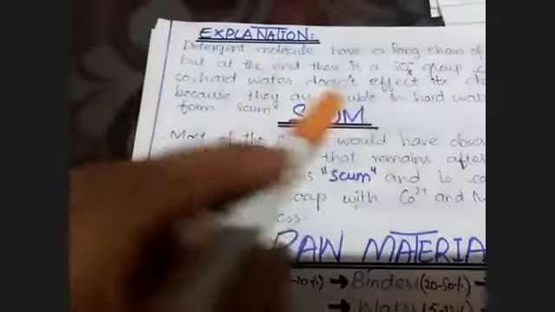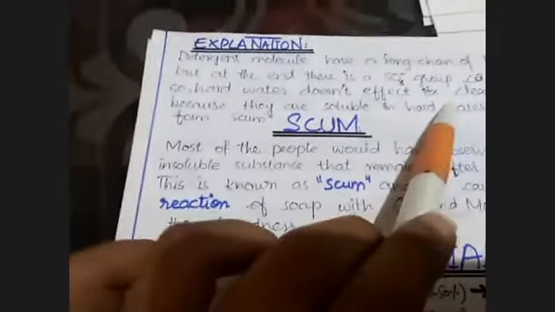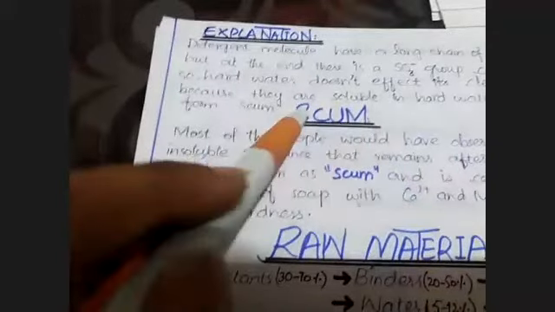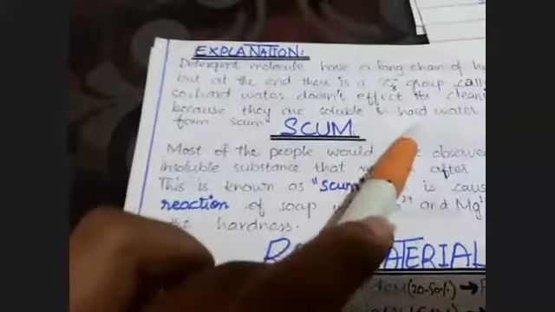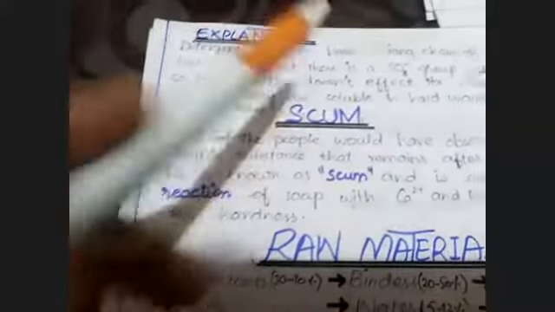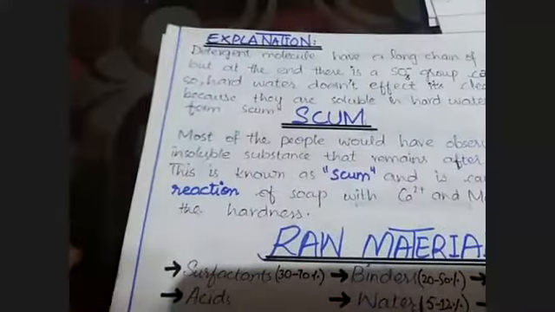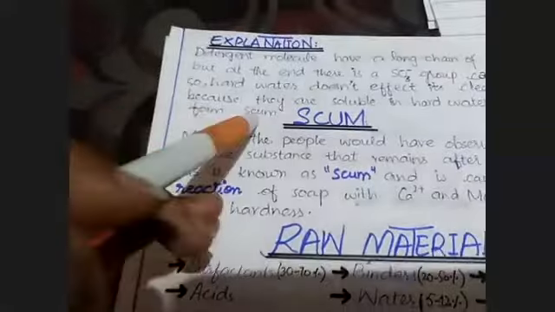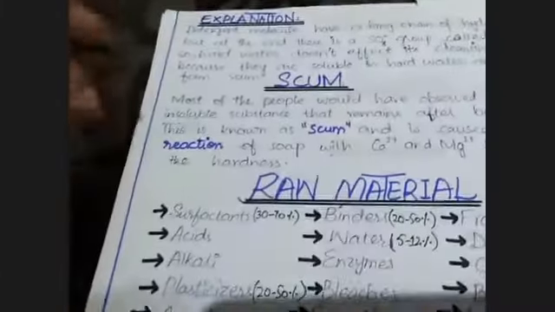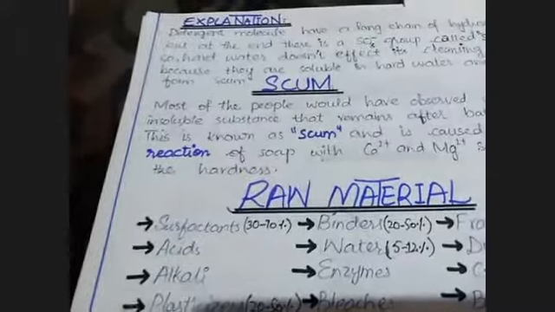So the hard water doesn't affect its cleansing action because they are soluble in hard water. This is the main reason why hard water doesn't affect the cleansing action of the detergent and doesn't form scum. Scum is the insoluble curd we see when the soap molecule doesn't dissolve in the hard water.